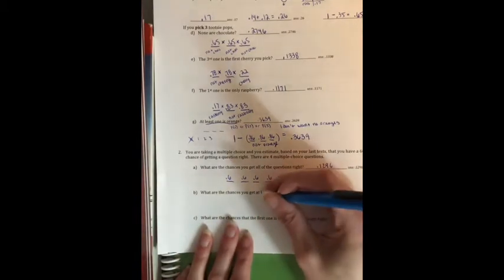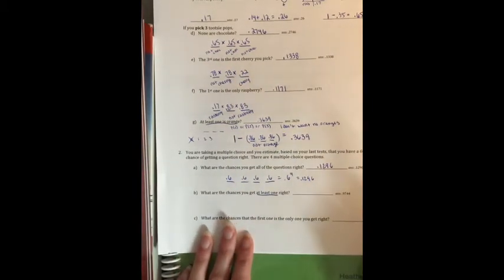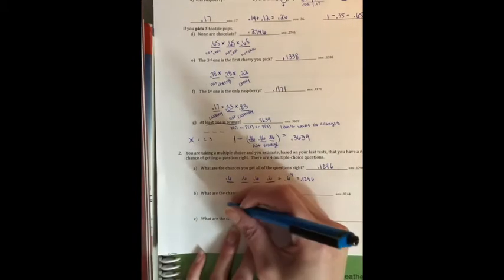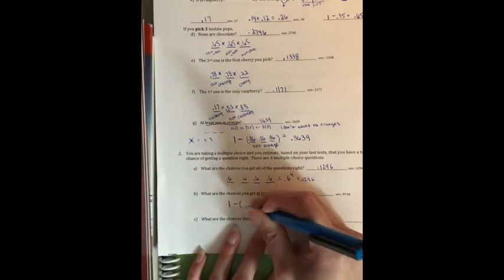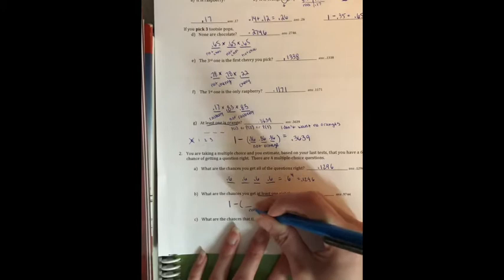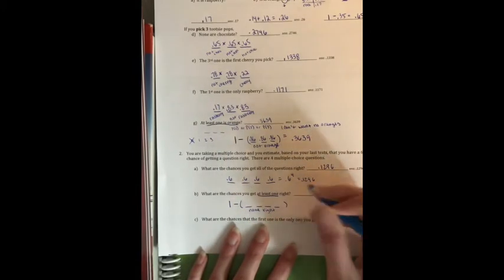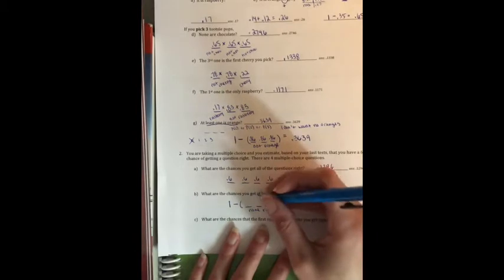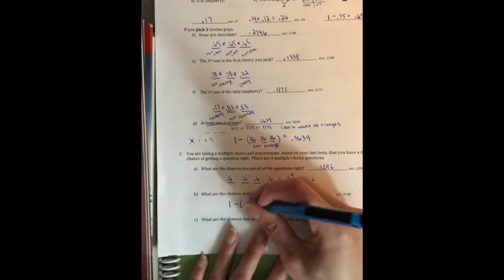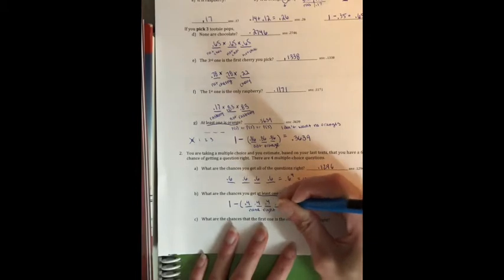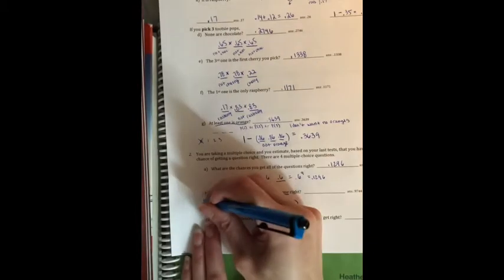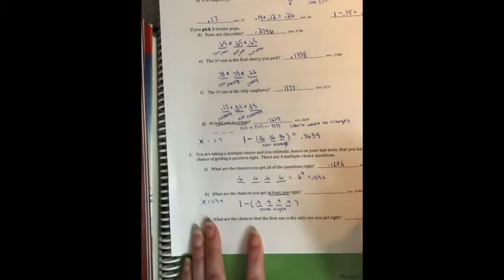What are the chances you get at least one right? At least one means I want one of them to be right, or 2 of them to be right, or 3 of them to be right, or all of them to be right. The one thing I don't want is none right. So I want everything except 0 right, meaning all wrong. So if correct is 0.60, not right or wrong is 0.40. Everything except them all wrong. I'm okay with getting 1, 2, 3, or 4 right. The one thing I don't want is none of them right.